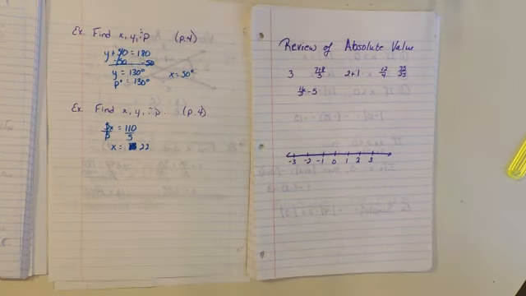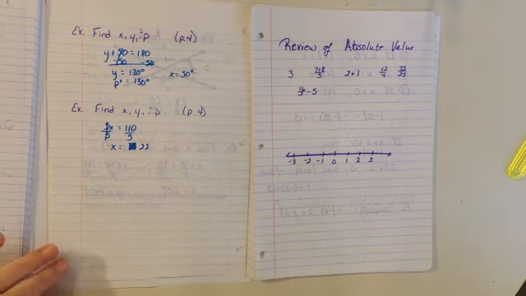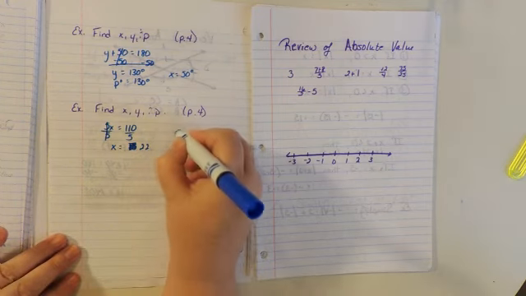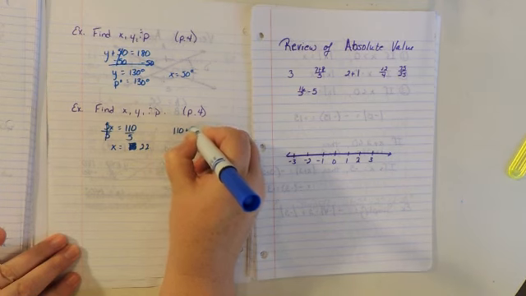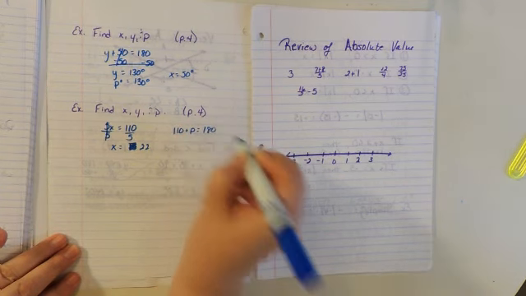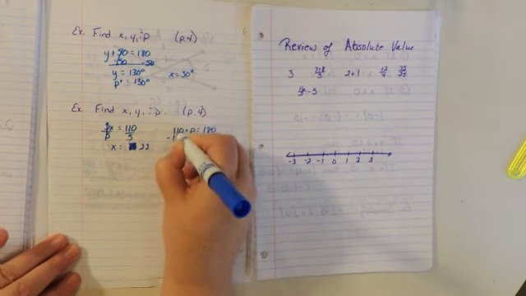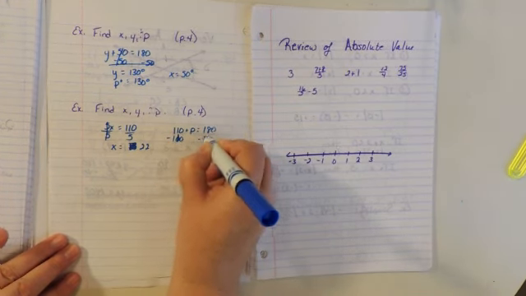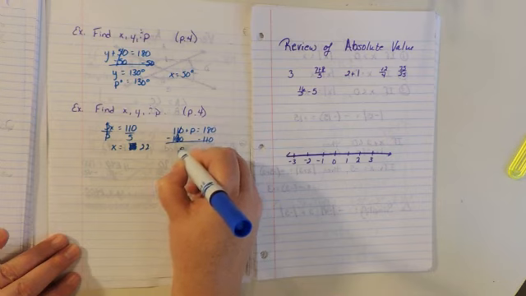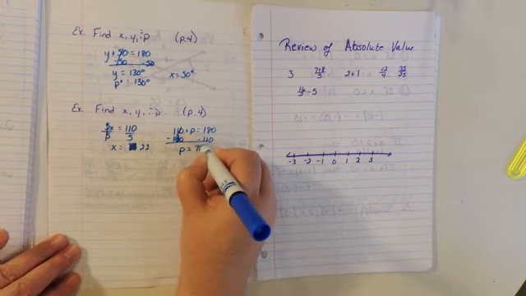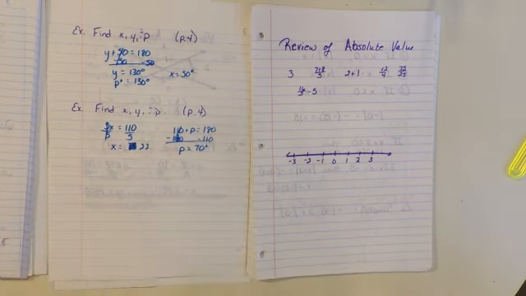P and 110 are supplementary angles, so that means 110 plus P equals 180. We can subtract both sides by 110. And P equals 70 degrees.